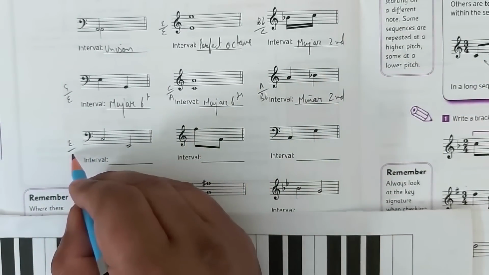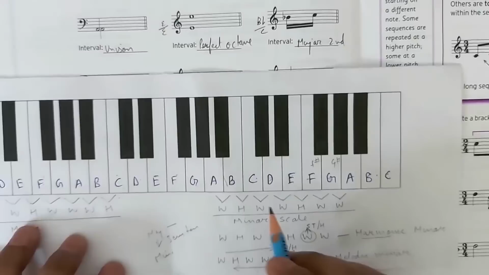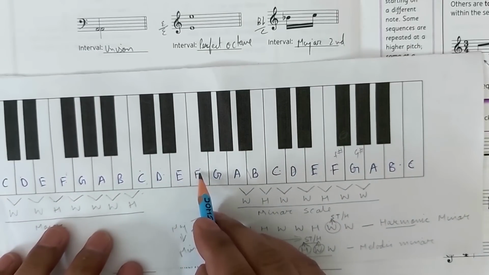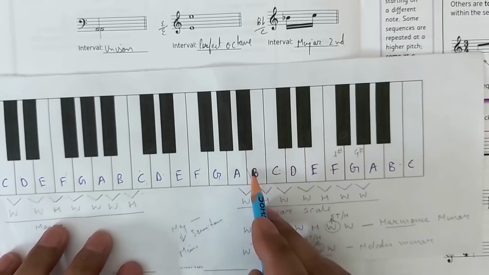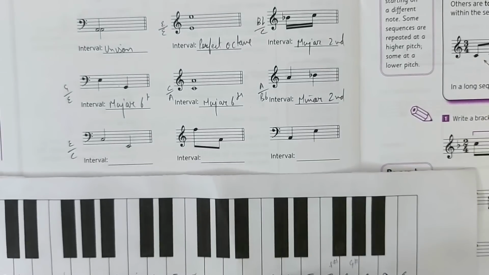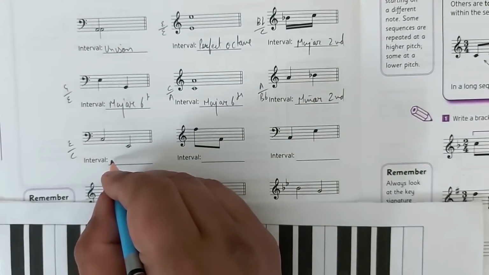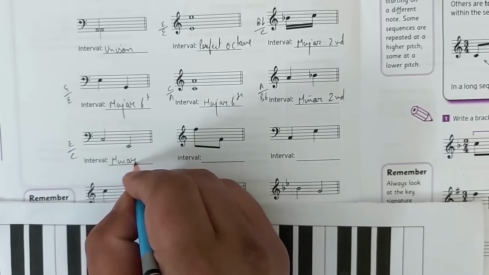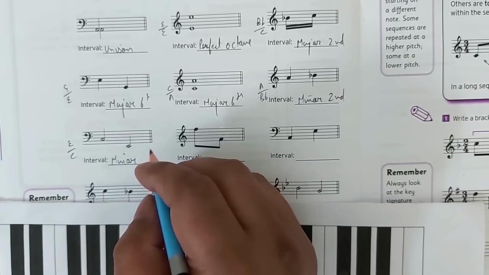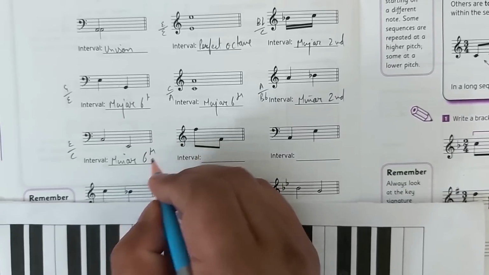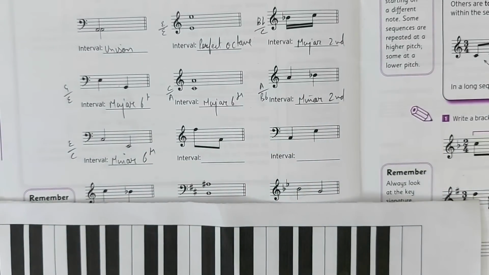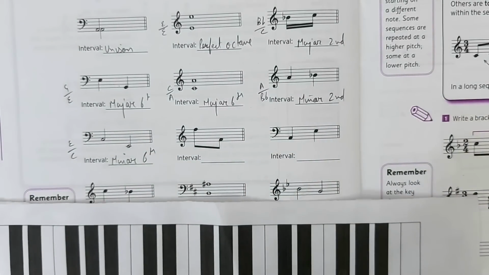Okay. Next one we have this, we're starting from E, E to C. So E to C, we're gonna go 1, 2, 3, 4, 5, 6, 7, 8. So this is a minor sixth, because major 6 has 9 semitones in it.